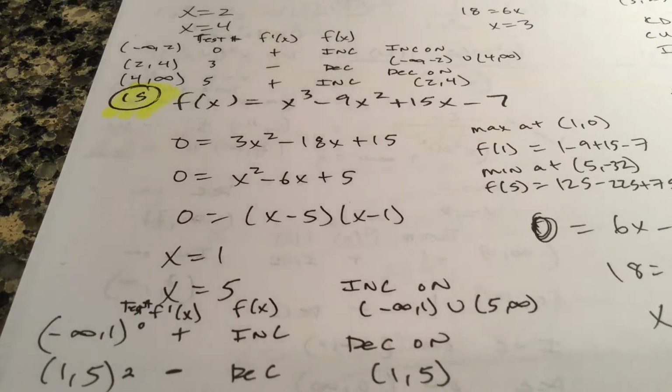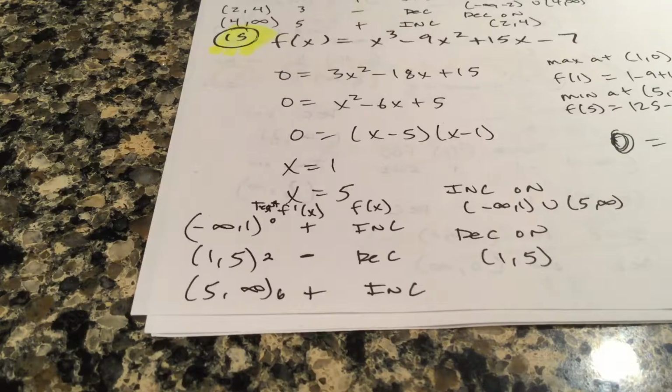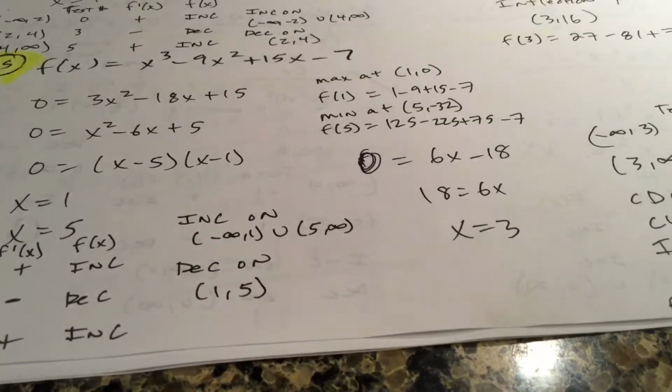Next one, take the derivative, set it equal to 0. 5 and 1, those are lovely numbers to deal with. Max at 1, 0. Min at 5, -7. Take the second derivative, set it equal to 0.